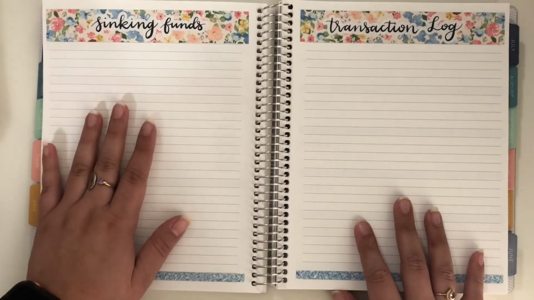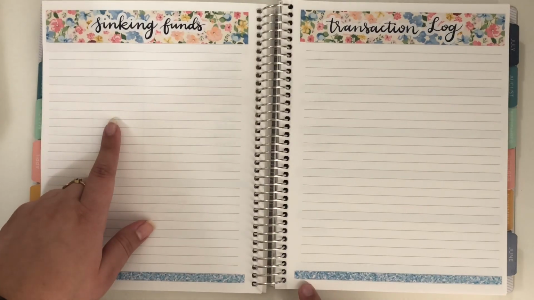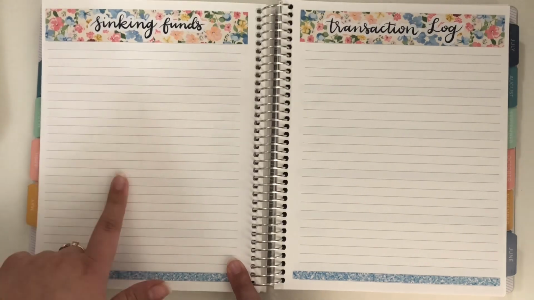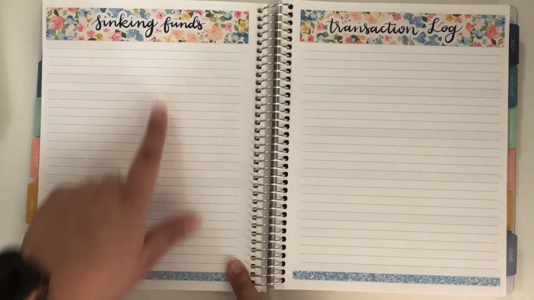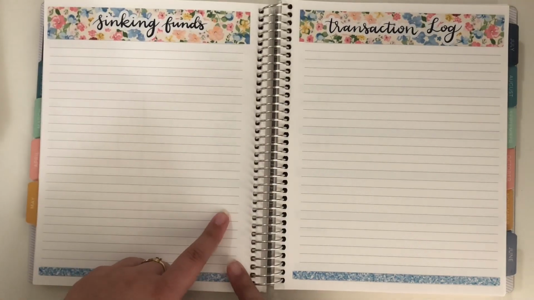Next is my sinking funds page and my transaction log. So here is where I keep track of my sinking funds. I will have them all listed here with their starting balance. And then at the end of the month, I fill out how much I added into each category, how much I took out, and then the ending balance.